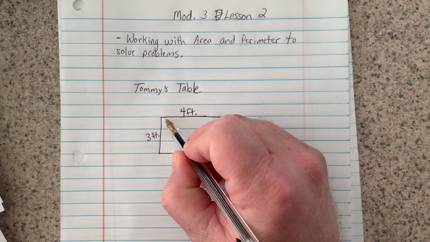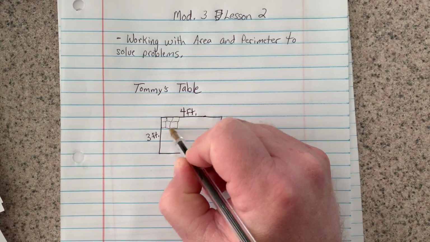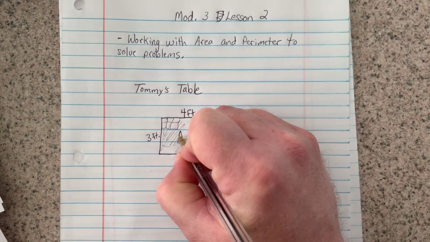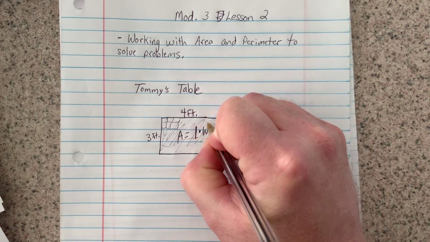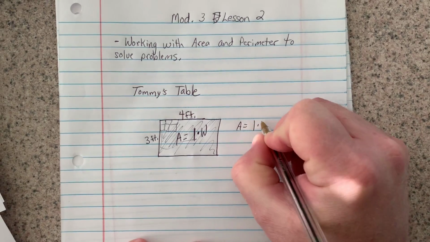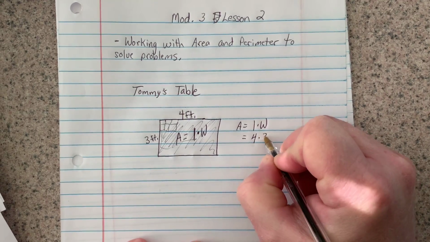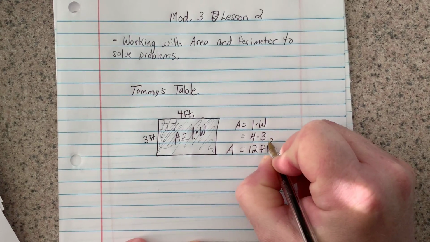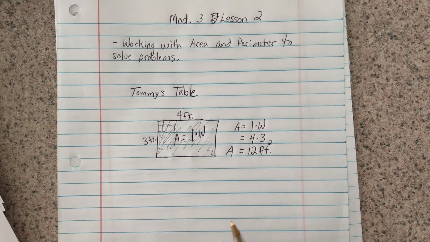So for us to be able to tile all of these, covering this whole area, okay, so this is all area right here. Area is this part in the middle. And area equals length times width. Okay, so area equals length times width, and that equals 4 times 3. So area equals 12 feet squared. Just multiply.